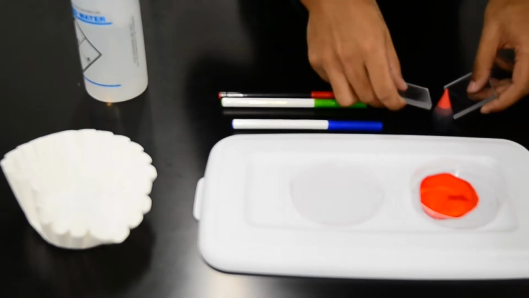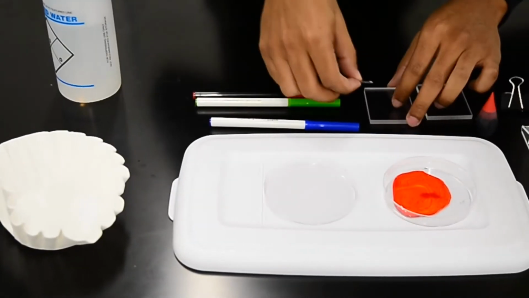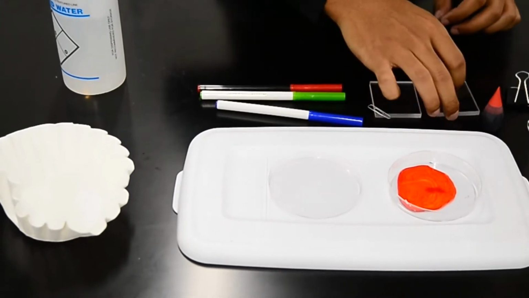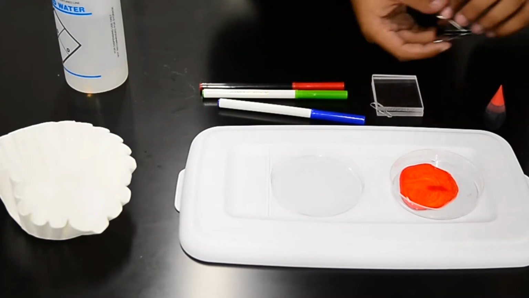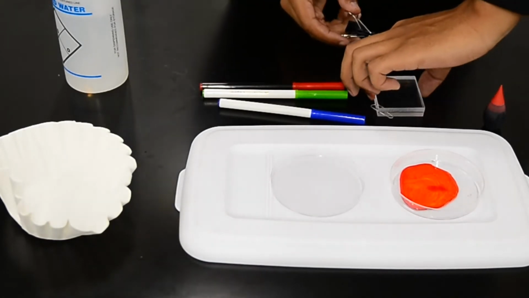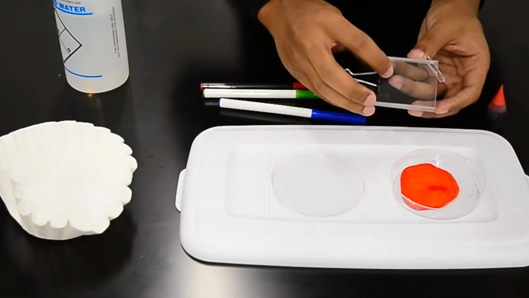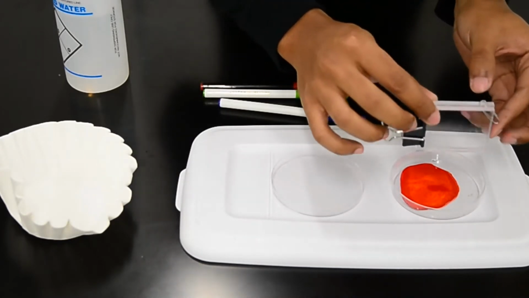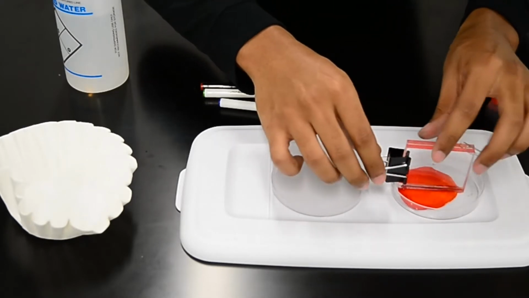What we're going to do is to take two acrylic plates, add a paper clip, add the other plate, and then bind them together, just like this. Then we're going to take our little setup and put it in water.